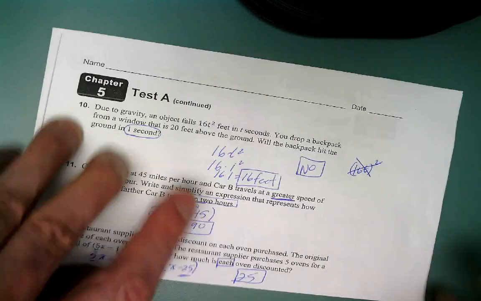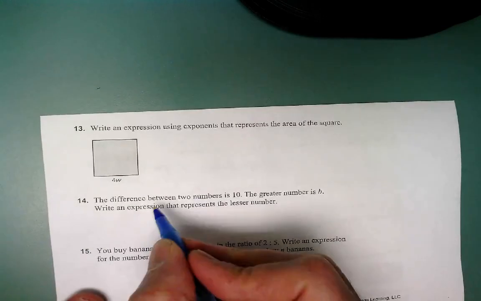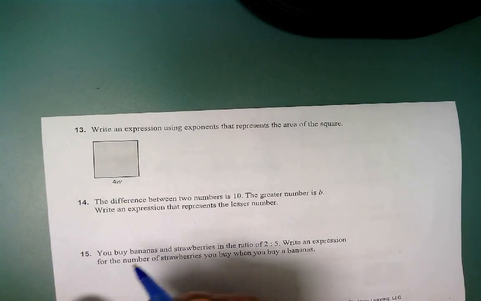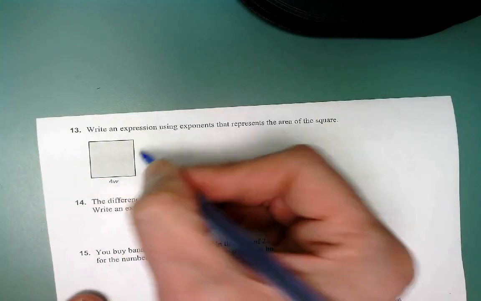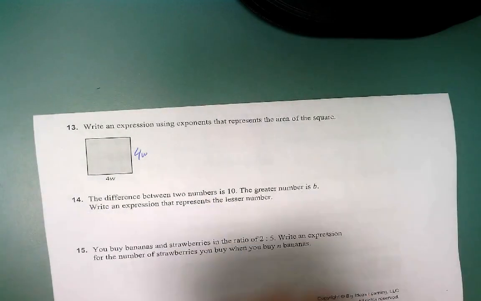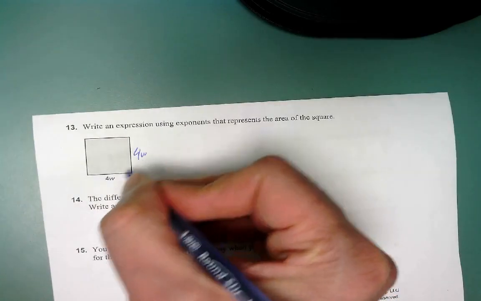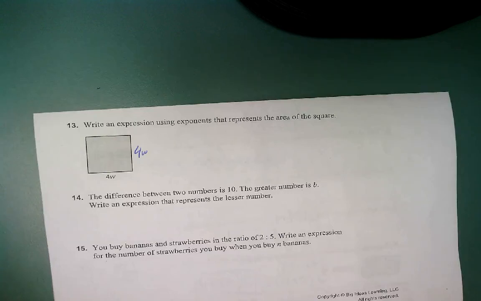Last 3. Write an expression using exponents that represents the area of the square. The area of the square is just this times this, which is the same, right? Because it's a square, this width is the same as this height. The area of each rectangle is length times the width, but a square is the same, so it's the side times itself. Now, how long is this line? It's not 4. It's not W, it's 4 times W. The entire thing.